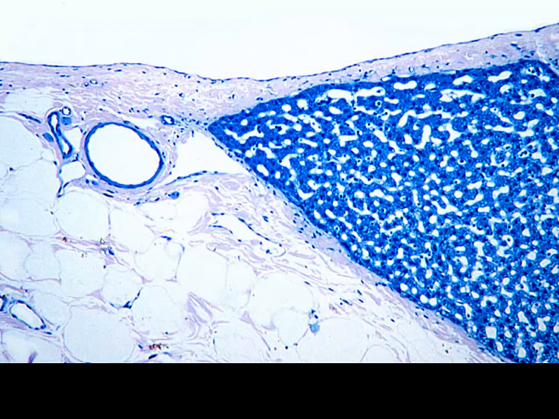So again, another view of the periphery of the liver. We can see Glisson's capsule. We can see the serosa as we move away. Here covered with the peritoneum, this would be the adventitia if this were not present. Adventitia on this side will be reaching down toward the gallbladder.